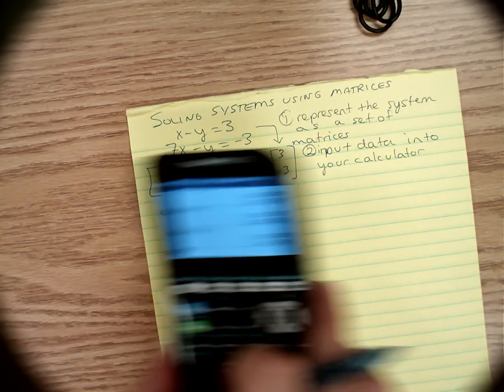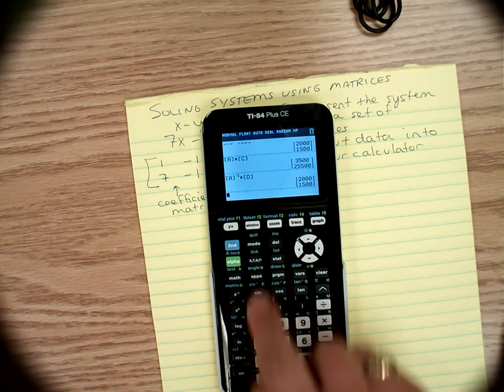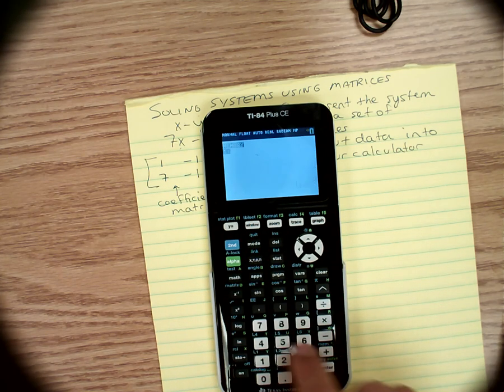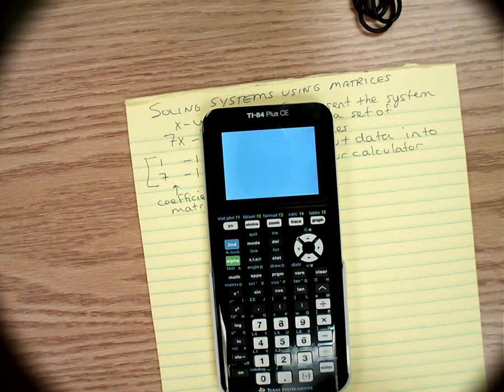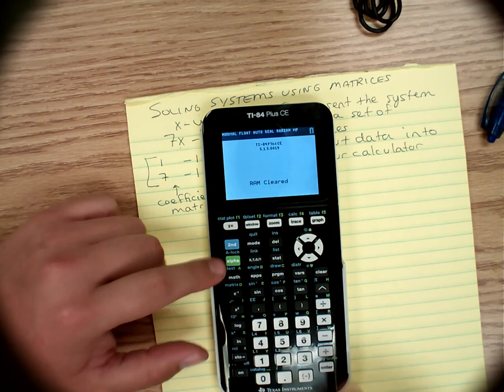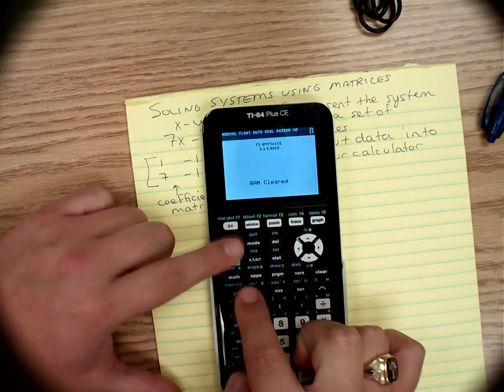Okay, so when we do that, I'm going to clear all my RAM first. I certainly hope the gentlemen who are playing with Rubik's Cubes, their cell phones, and etc. are going to be able to do this. So you put these in.